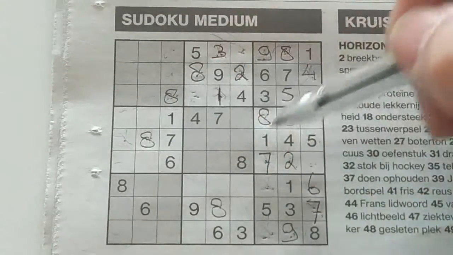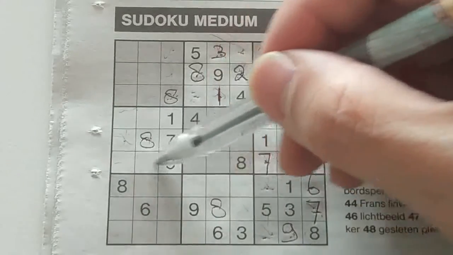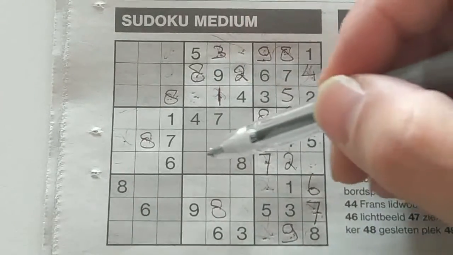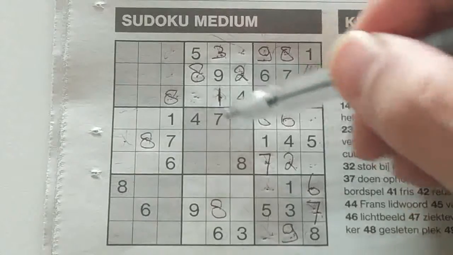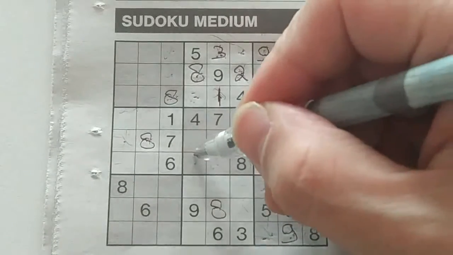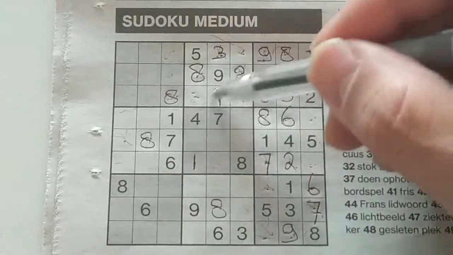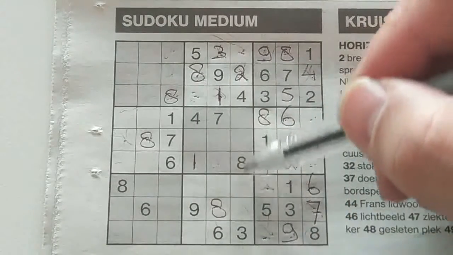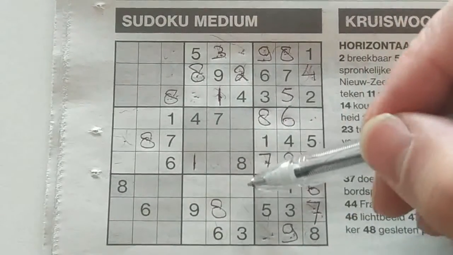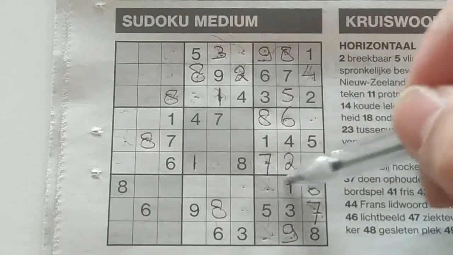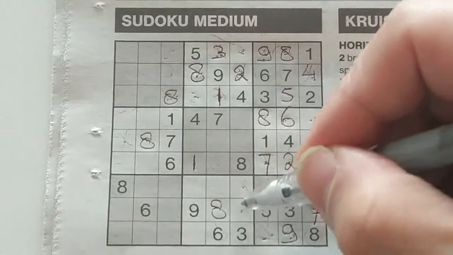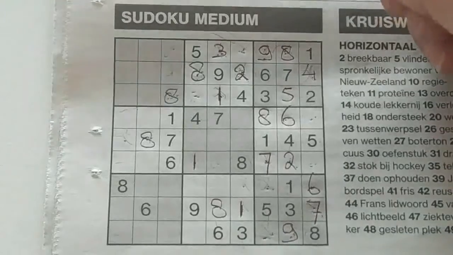1 in this row, 1 in the middle row, so in the row below, the only 2 places for 1 are here or there, but I see a 1 here, so no 1 there. 1 should be here. 1 in this column, 1 in the middle column, so in the column next, the only 2 places for 1 are here or there. I see a 1 here, so no 1 there. 1 should be here.